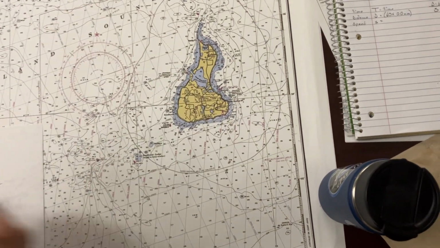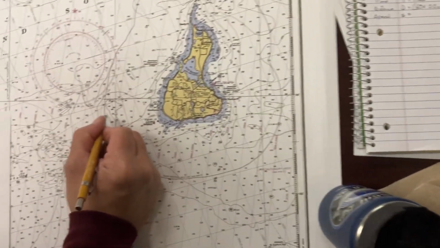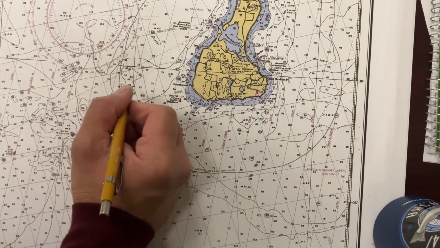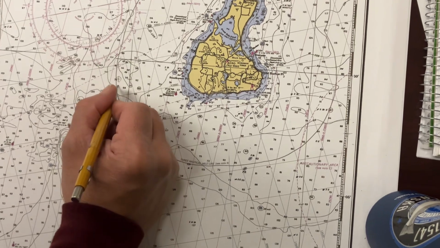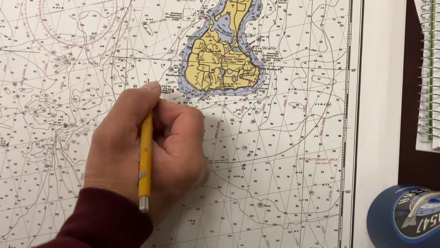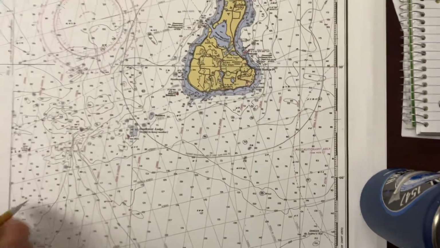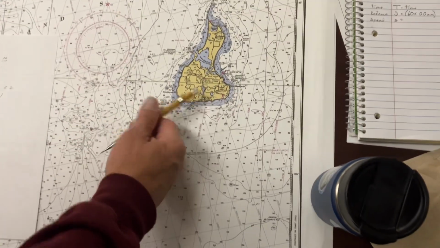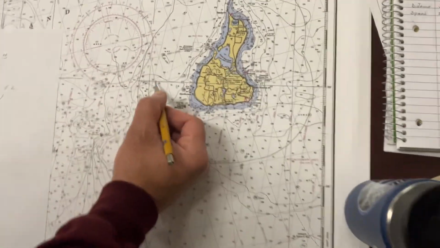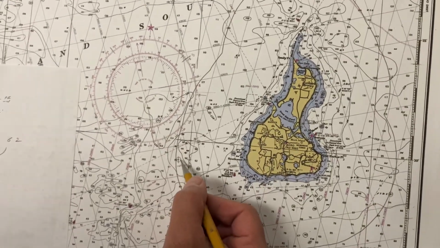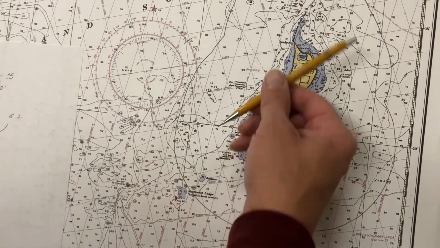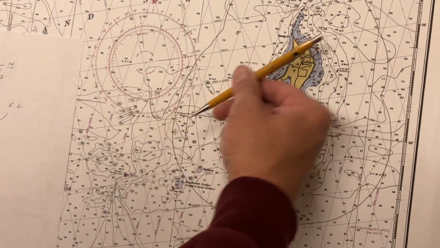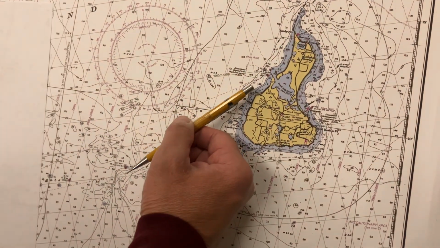Okay, so this is going to be our actual position at 10:20. Now, what we need to do is figure out what the current did to us. So we should have been here, we wound up here. That means the current pushed us in this direction. What direction exactly is that?